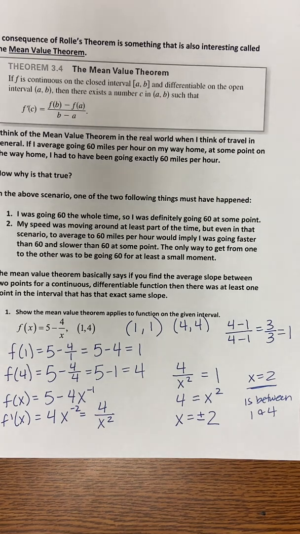Now, I've never actually seen any example of that take place, where a cop has pulled someone over and said, well, by the mean value theorem, you must have been going over the speed limit somewhere in this area. But generally speaking, it is absolutely valuable to prove points.